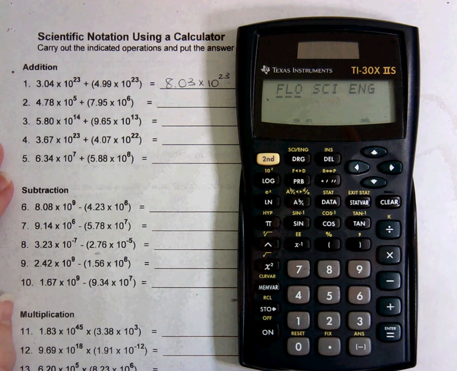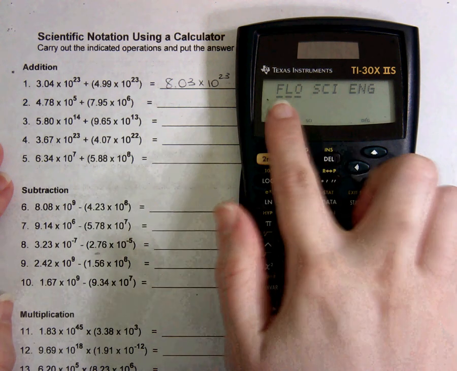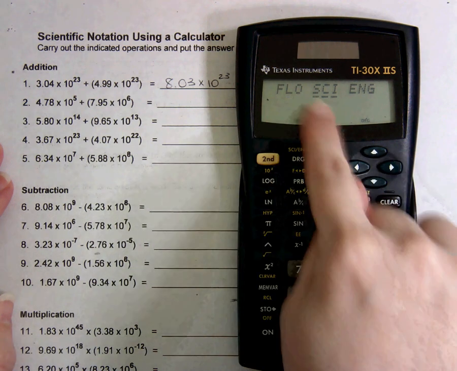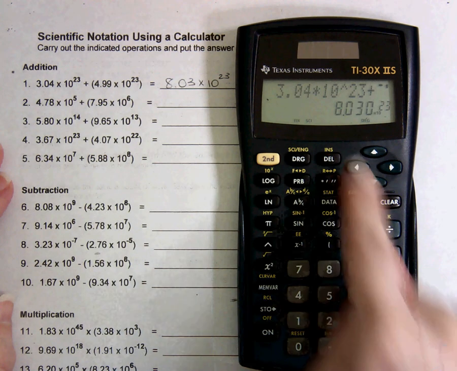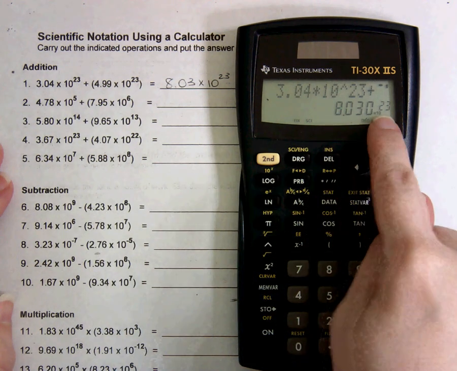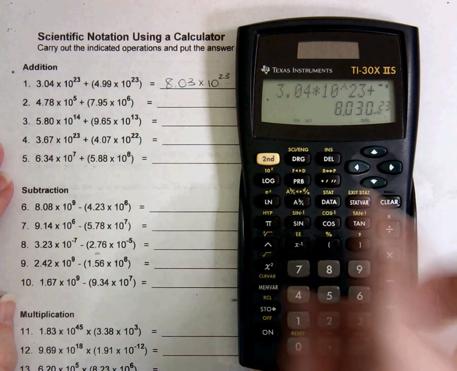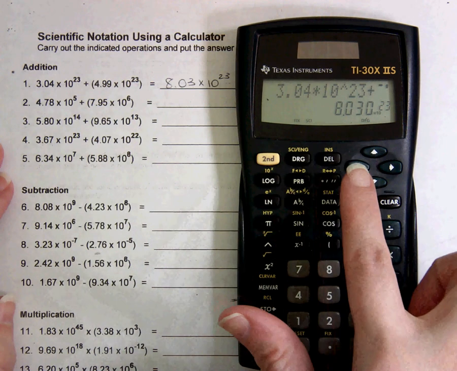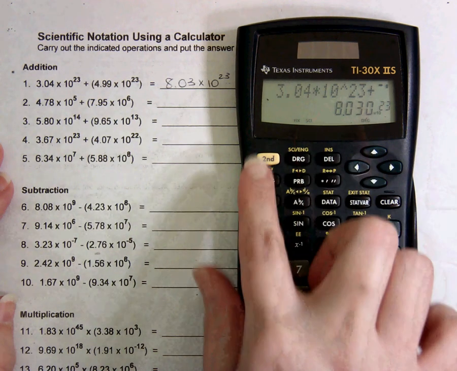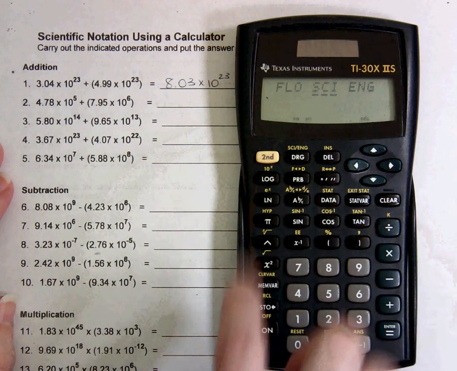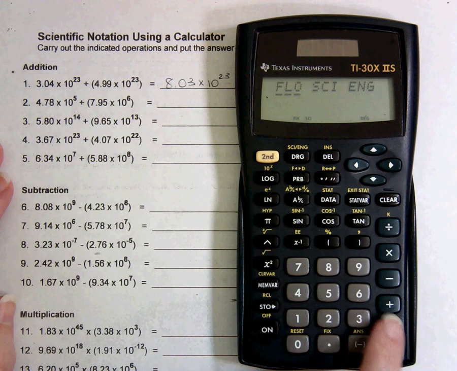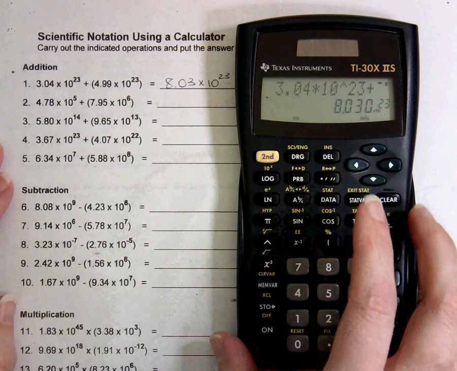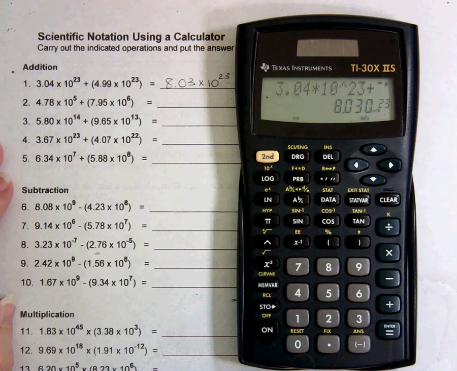So if your underline is here at floating decimal, move it over under SCI and press enter, and your answer will come out in scientific notation. If ever you're doing a problem and you don't want your answer in scientific notation but it's set to SCI, just do the same thing, second, and then move that over to floating decimal again and hit enter, and then your answer will end up coming out of scientific notation.